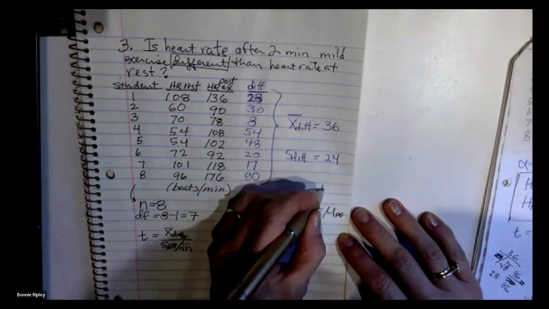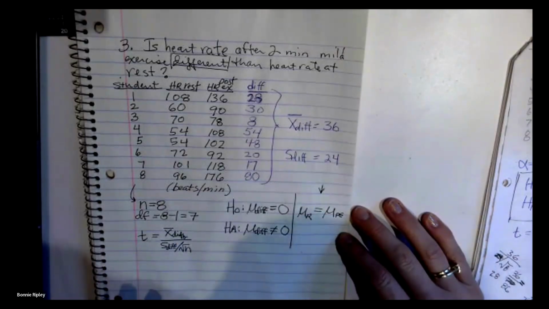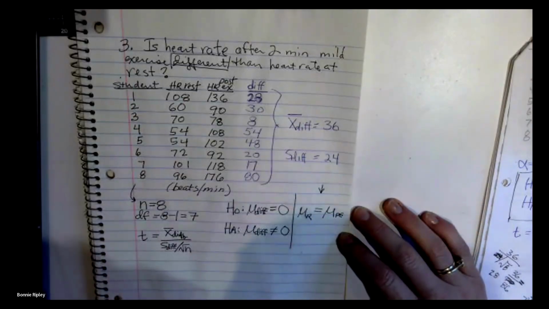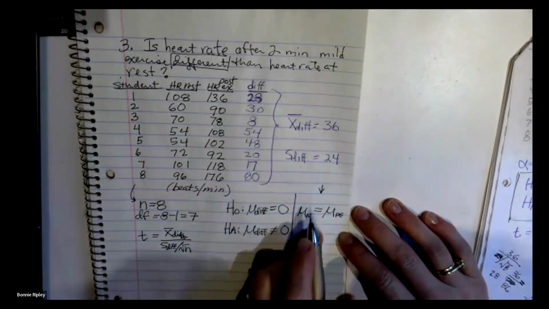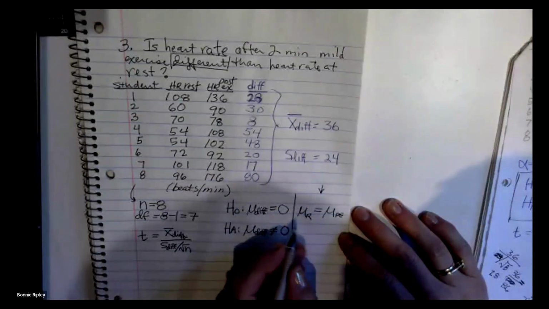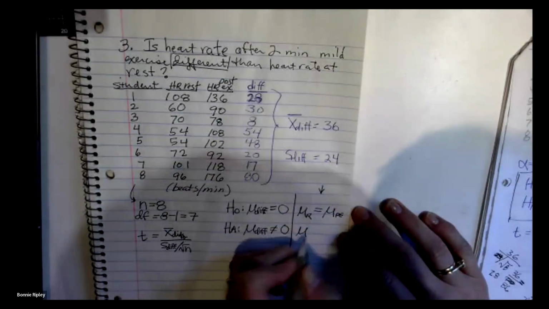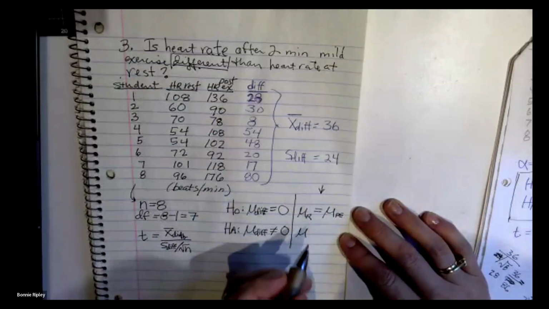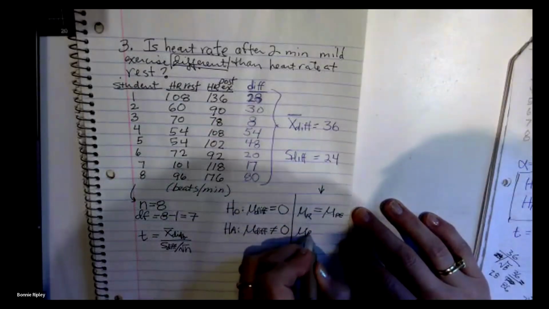I personally like this one because it's a little easier if you have less than or greater than. If you have a one-tail alternate hypothesis, it's easier to figure out how to write this one. We have a two-tailed alternate because we have different in our research question.